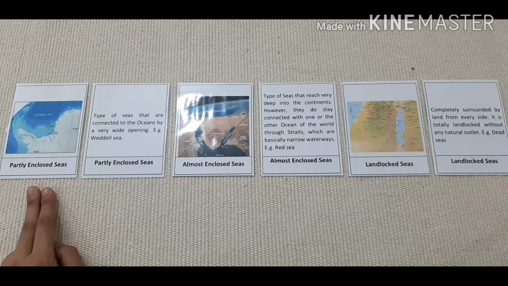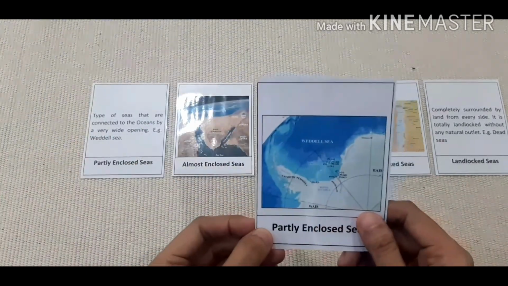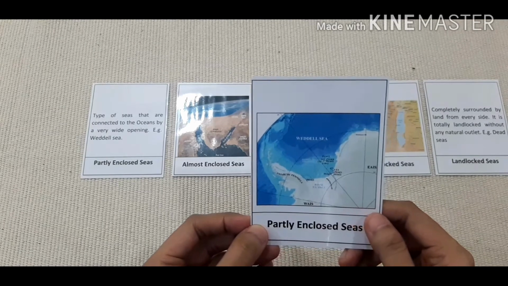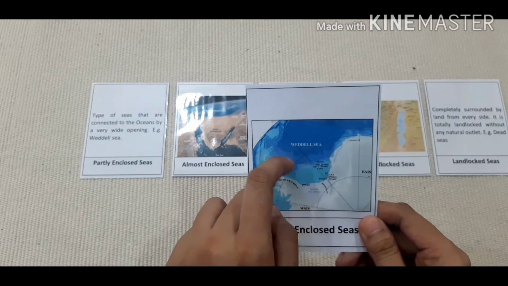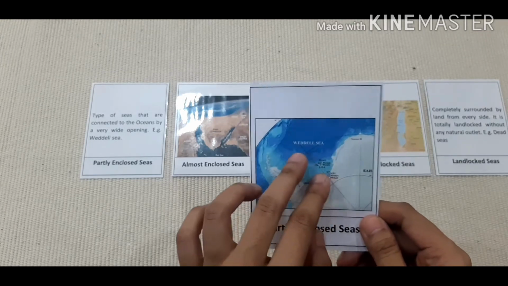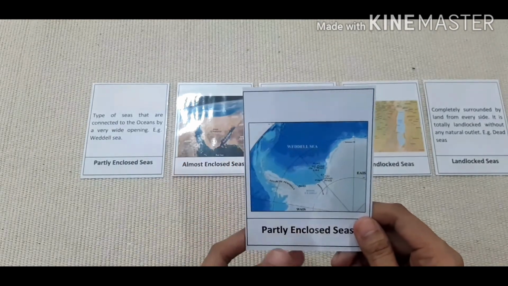Partly enclosed seas. This type of sea is connected to the ocean by a very wide opening. Example, Weddell Sea. This is the smaller part of the ocean, we call it a sea, and it's connected with a very wide opening to the ocean.